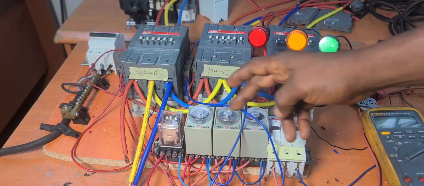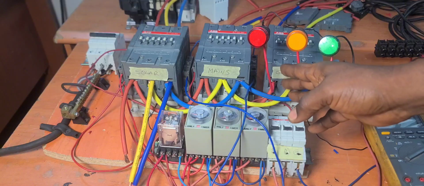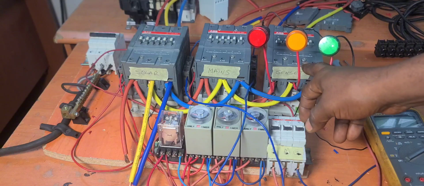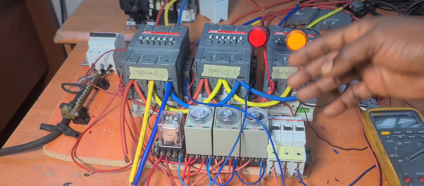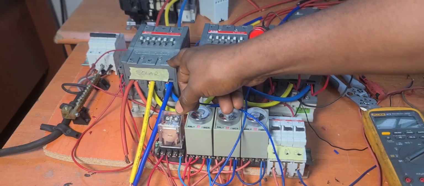And then we have these timers here. What these timers do is just to create delay when Genset is up and running, so that the power does not go to the load immediately. The same thing with mains, and then the same thing with solar.